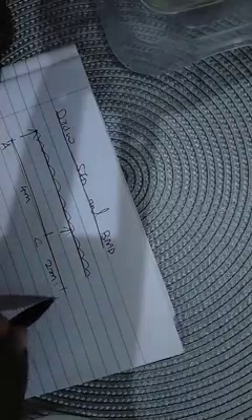So per span, this is A, C, and then B. For span AC, let me indicate here, 10 kilonewtons per meter, it will be 10 multiplied by 4 to get 40 kilonewtons acting downwards.